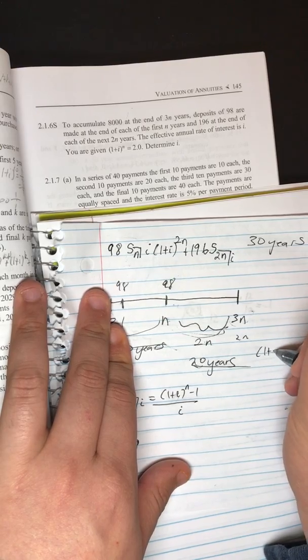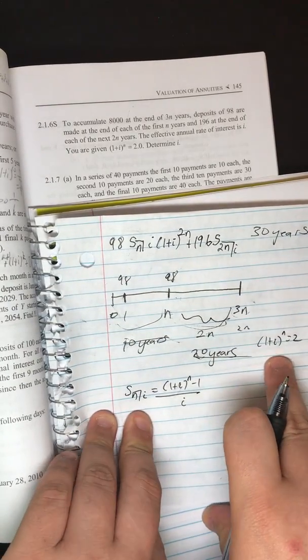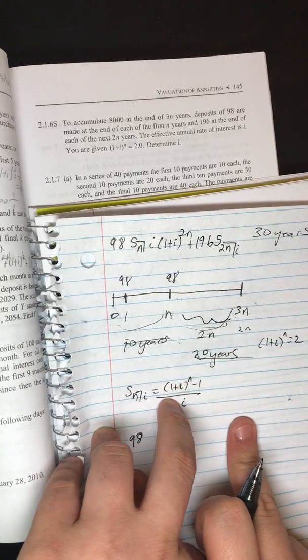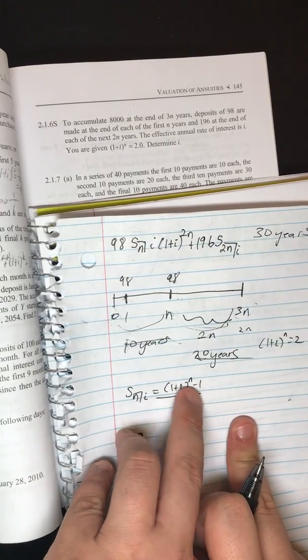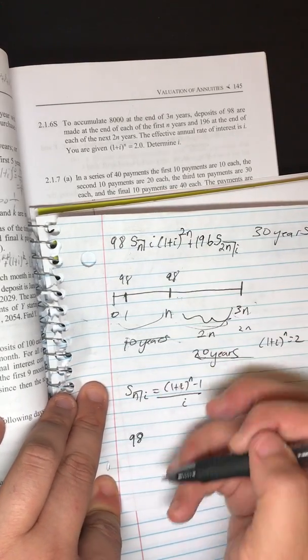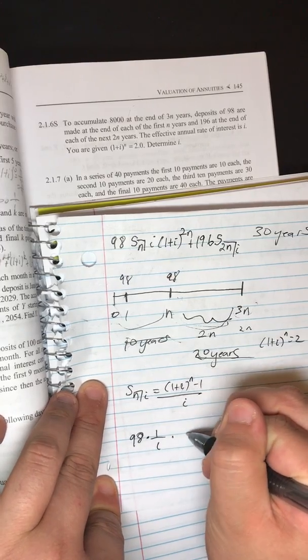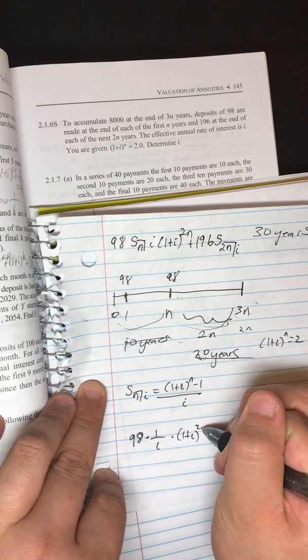Can't forget that. And now we can solve this. So since (1+i)^n equals 2, we just plug it in here to get 1 divided by i. So it will be 98 times 1 divided by i times (1+i)^{2n}.